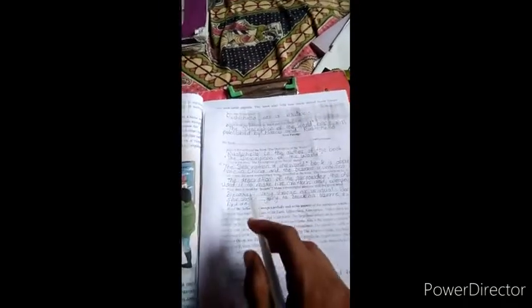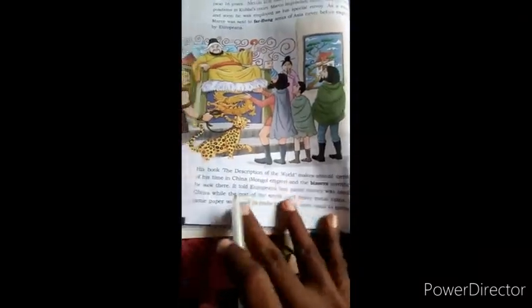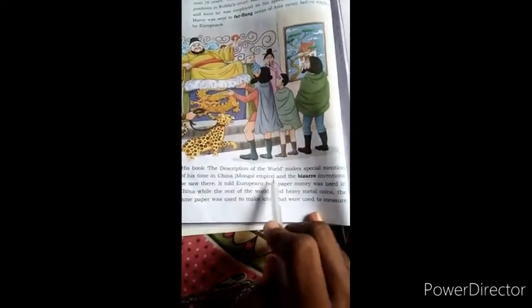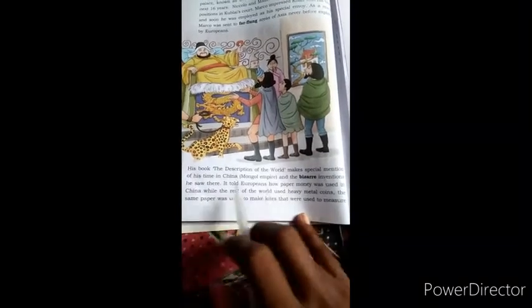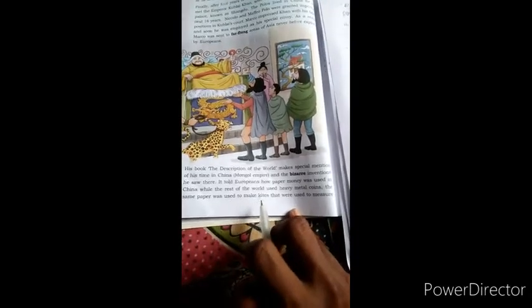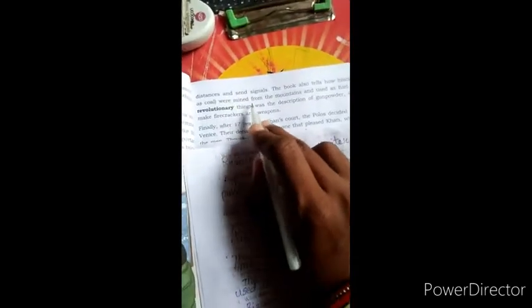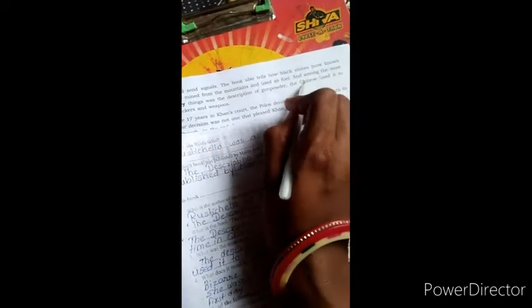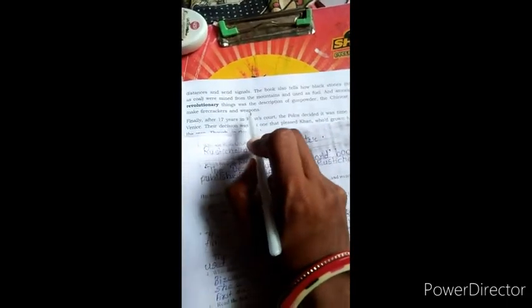Now, our seen passage. Now, let's see from the textbook. His book, The Description of the World, makes special mention of his time in China, Mongol Empire, and the bizarre inventions he saw there. It told Europeans how paper money was used in China, while the rest of the world used heavy metal coins. The same paper was used to make kites that were used to measure distances and send signals. The book also tells how black stones, now known as coal, were mined from the mountains and used as fuel. And among the most revolutionary things was the description of gunpowder. The Chinese used it to make firecrackers and weapons.